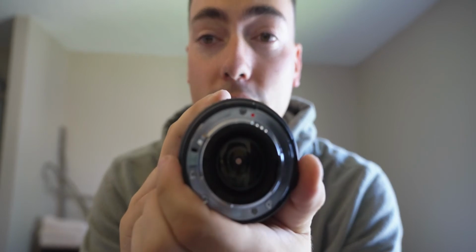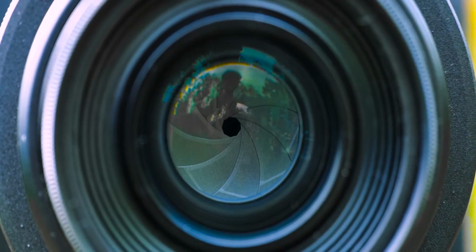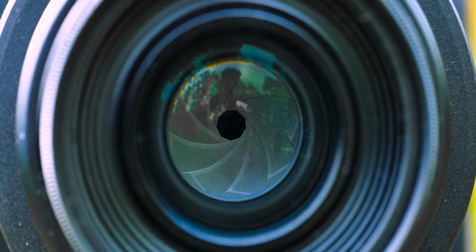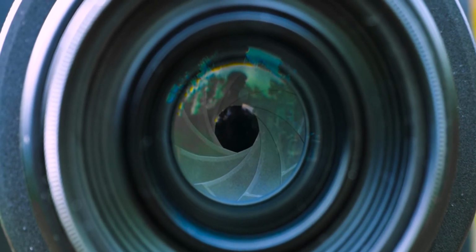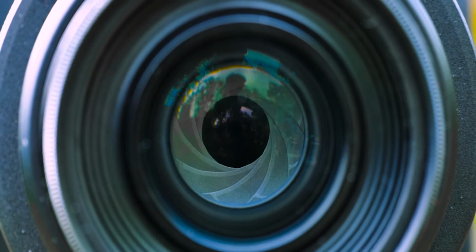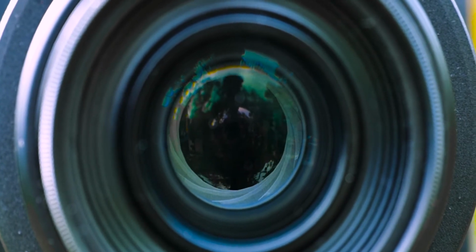If I start to close down the opening or create a larger aperture number, you can see this little pinhole start to come through. That pinhole is letting less light into the camera to hit the sensor, but it's also creating a deeper depth of field. So that's a good way to remember it. Aperture is basically a little set of blades that let you control the amount of light that's coming into the camera.